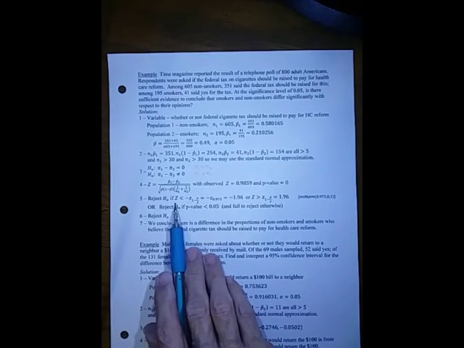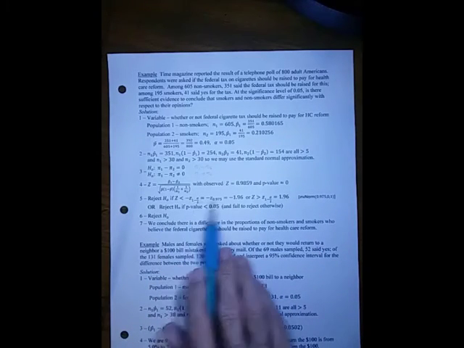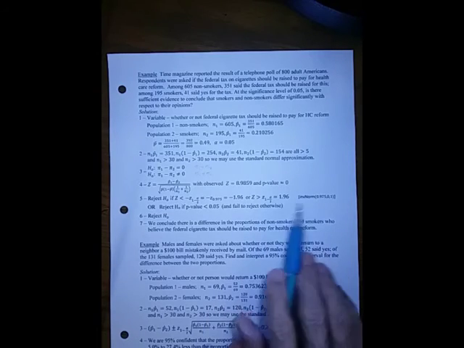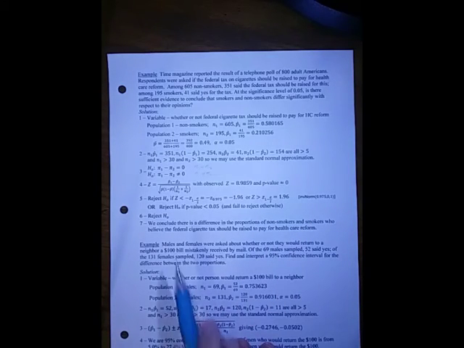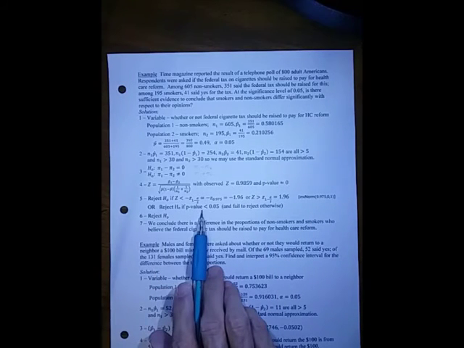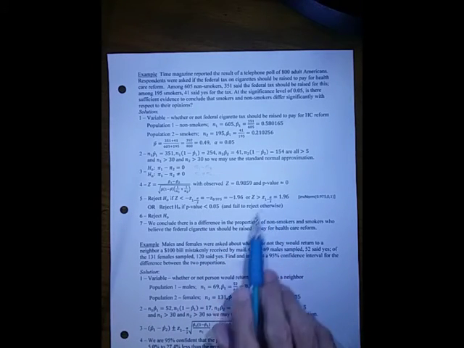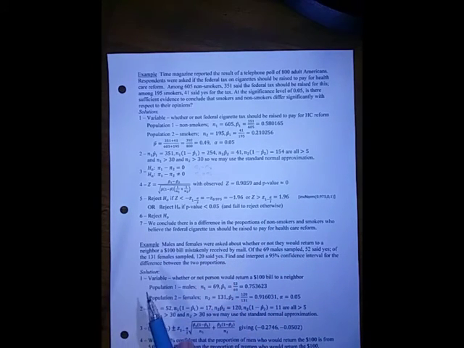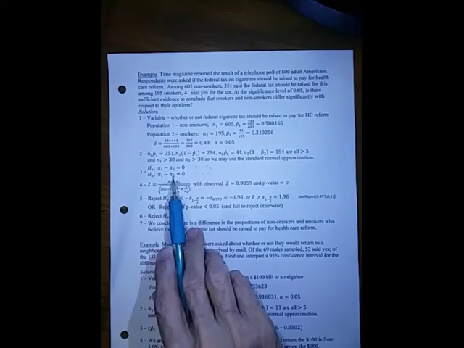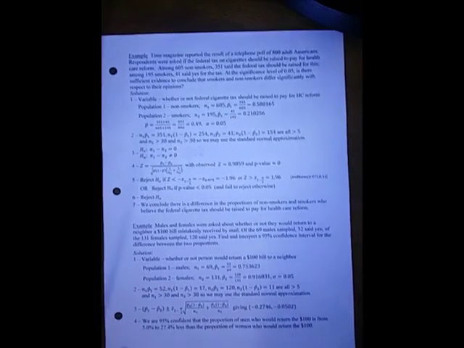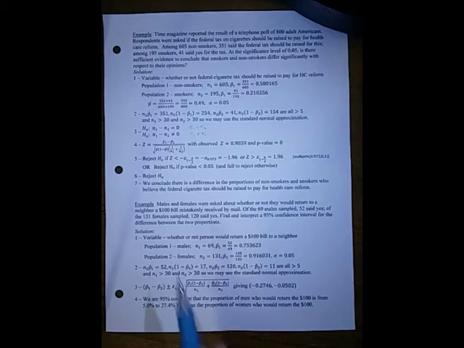Formally, the rejection rules are if z is less than the minus z value or bigger than the positive z value, where again those can come from the inverse normal. And then you would reject H0 if the p-value is less than alpha. Again, that's a very large z value, very small p-value. We would reject H0, and we can conclude that pi 1 is different than pi 2, meaning that there's a difference in the proportions of non-smokers and smokers who believe the federal cigarette tax should be raised to pay for healthcare reform.